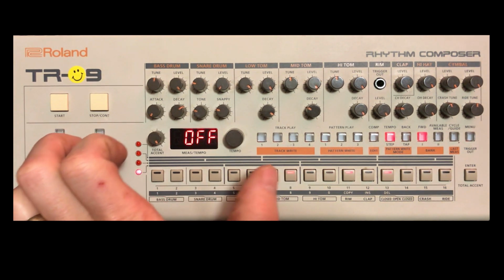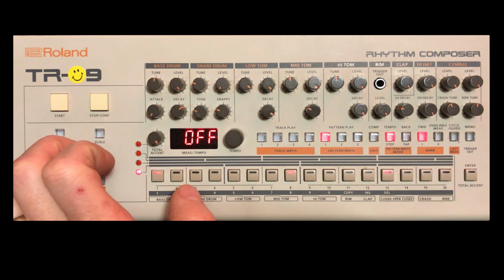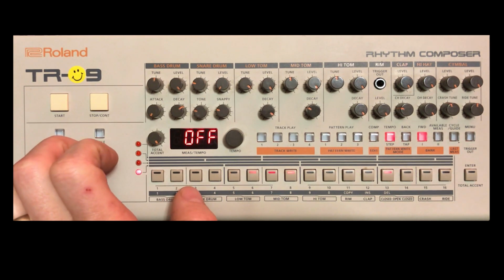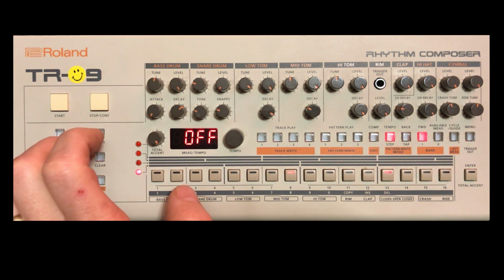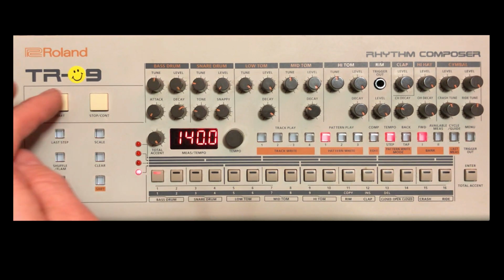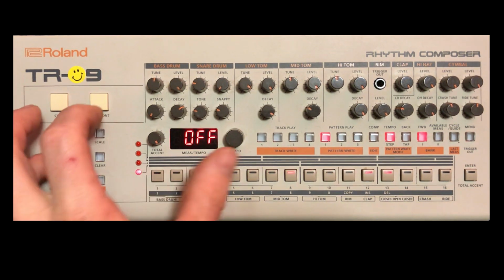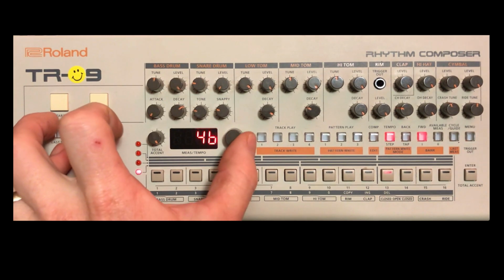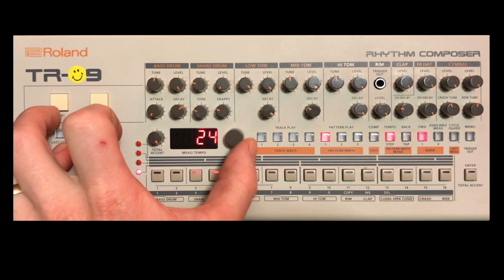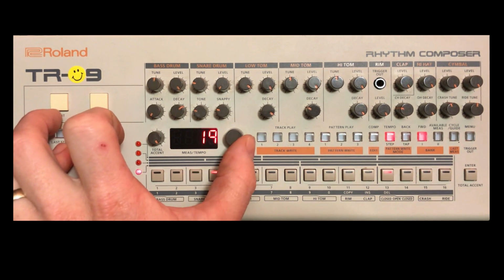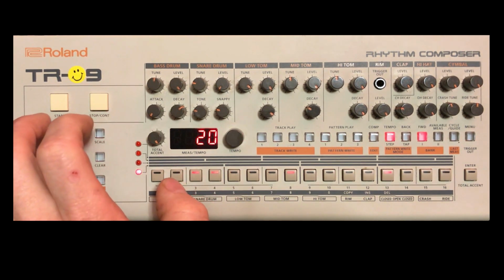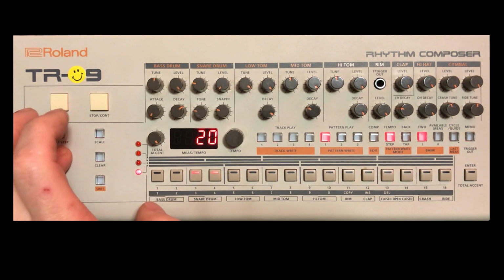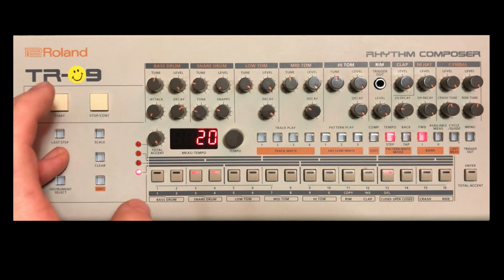On my unit, for some reason, off doesn't actually get rid of the shuffle, so I don't know if that's a firmware problem or whether I need to do a factory reset and update the firmware, who knows. And then I can control it with the button again, so let's get it running. Hold down shuffle, and as you can see, in my eyes I have it at about 20, and that gives me a nice little shuffle on that pattern there.